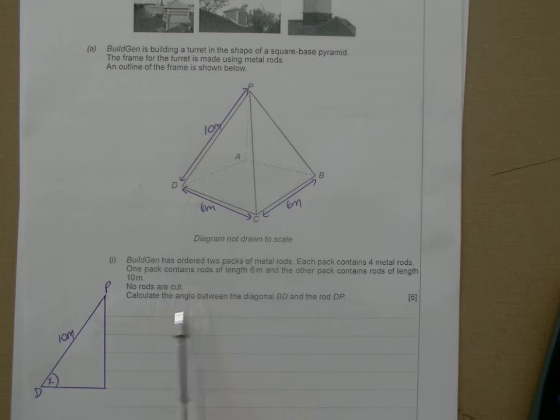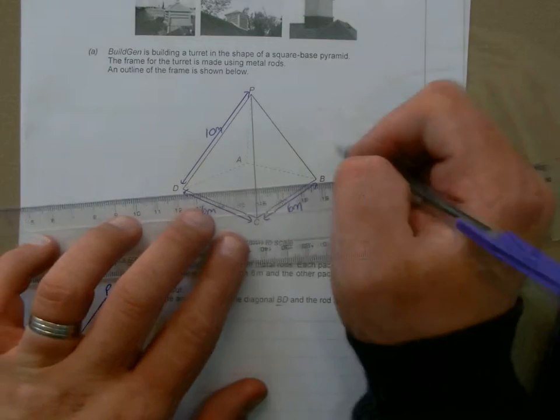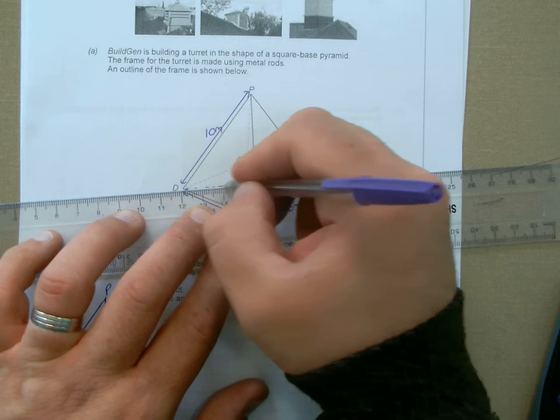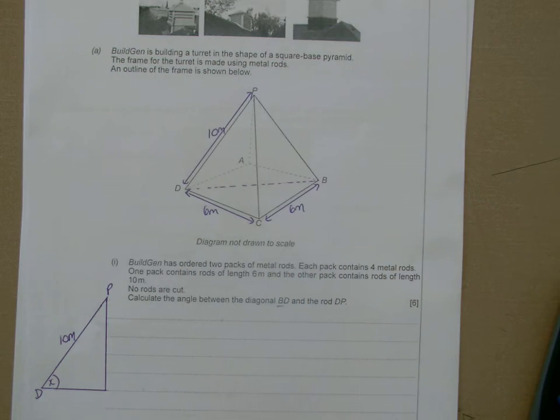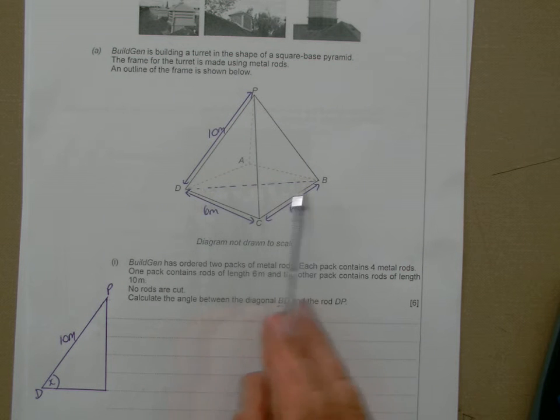And it says here to calculate the acute angle between BD and the rod DP. They do help you a little bit here, because they say between DB, the diagonal, so maybe we can draw that in. Maybe do a dotted line, so it's a little bit less hectic in that diagram. But what I hope you can see is we could actually work out the side BD first.